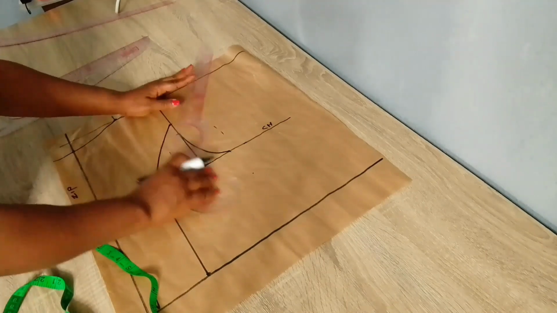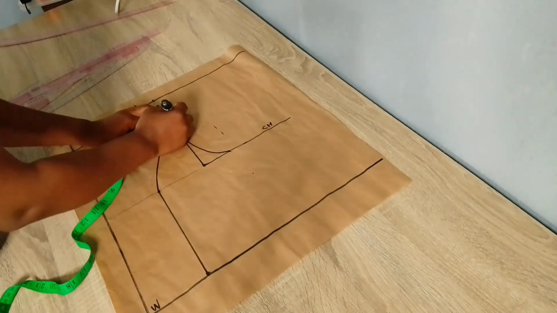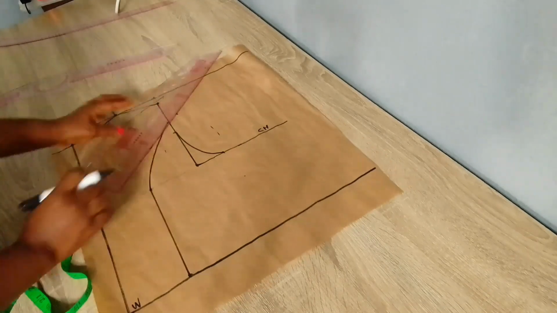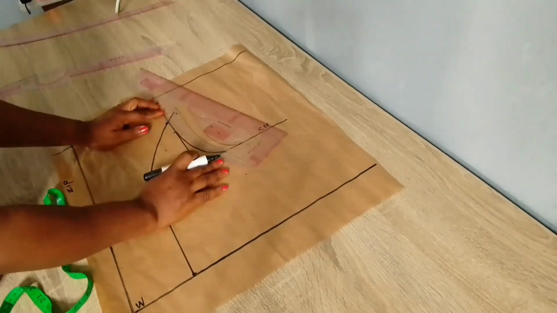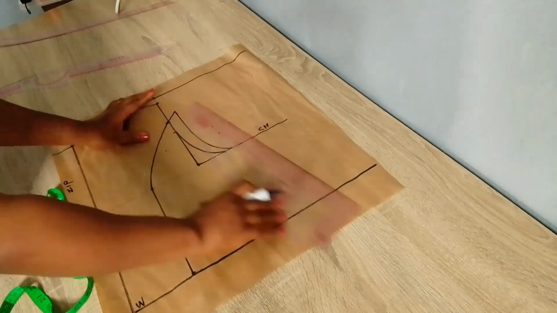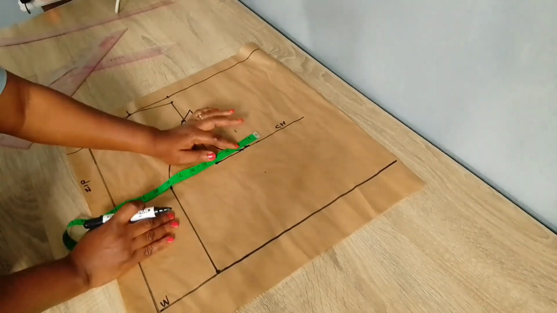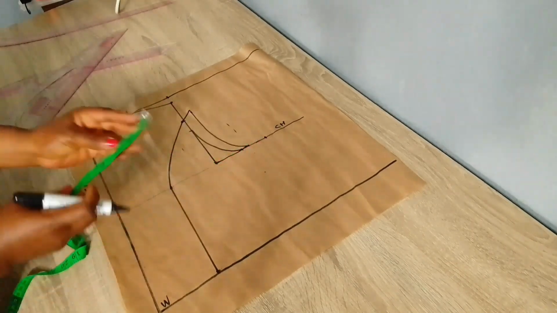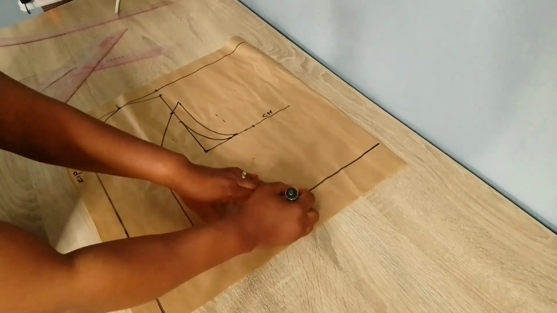For the contouring, I came down by 3 inches. I marked 3 inches on the shoulder line, and I linked it up to the chest line. From that point I went out by 1 inch to create the new armhole slope. You understand basically why I added that 1 inch, just to play safe and ensure that we don't run out of fabric.